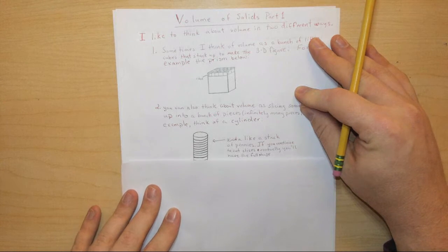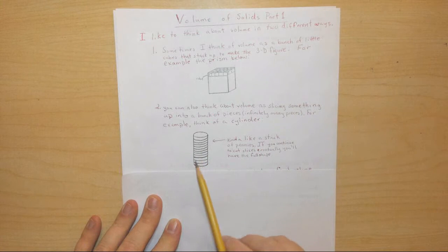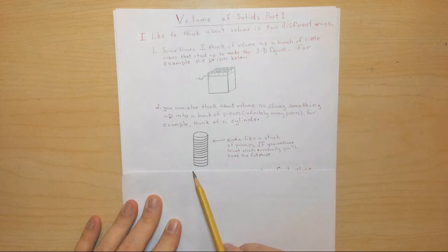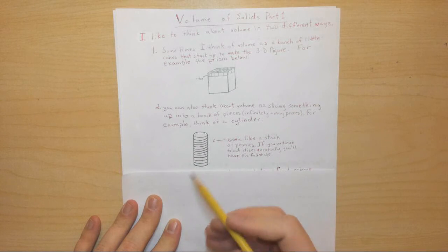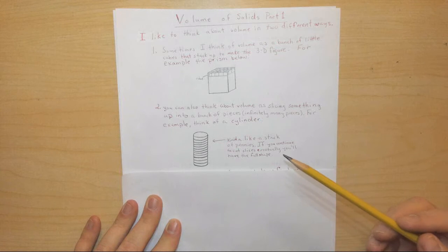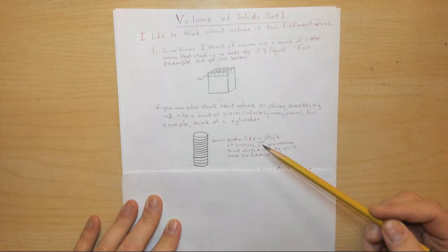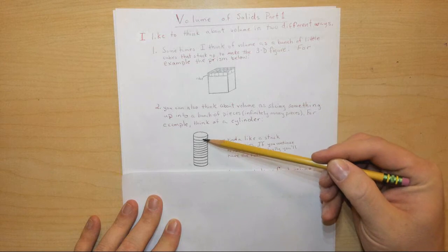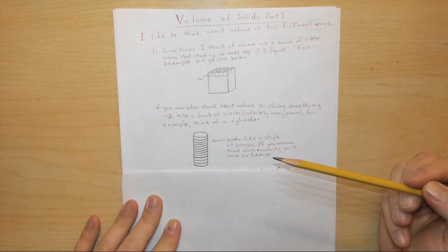I take this cylinder and slice it up into a whole bunch of little pieces. I could keep slicing until I have really an infinite number of pieces, although that's not very realistic. We could think about that in our minds more abstractly. And then after we stack all that up, we'll get our shape.